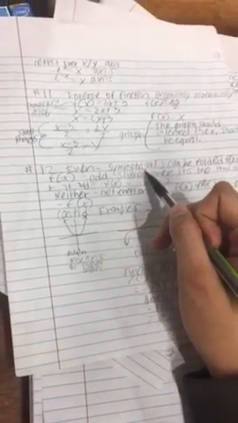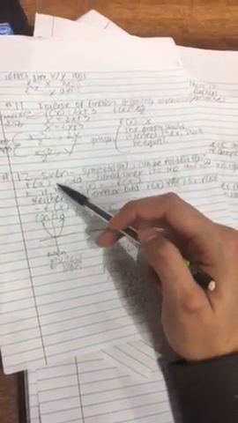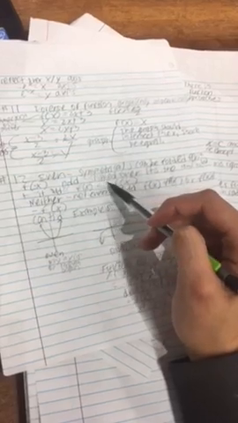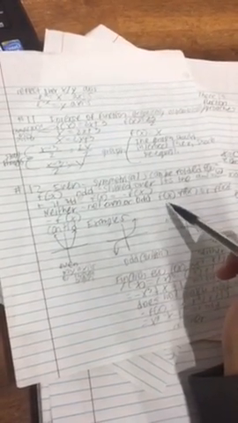So for 12, it says explain how to determine if a function is even, odd, or neither. Your explanation must include the process algebraically and graphically. So that was for number 12. What I did was, for even, you gotta see if it's symmetrical and can be folded over the y-axis, so f of negative x equals f of x. For odd, you got flipped over the origin. For neither, you gotta see if it's not even or odd.